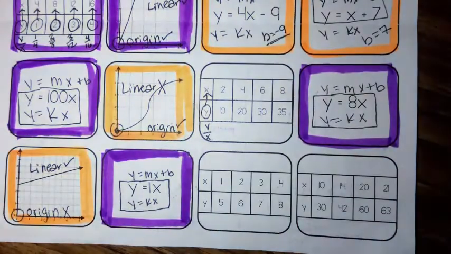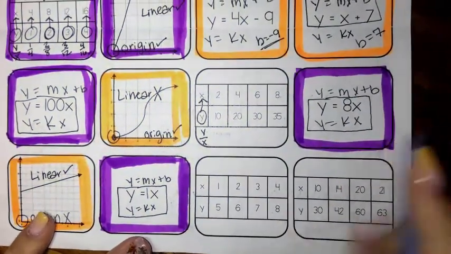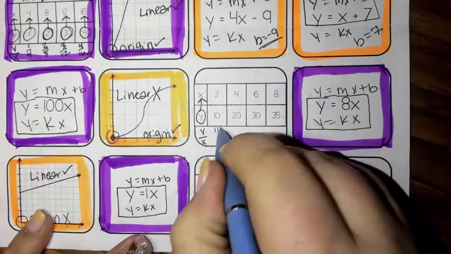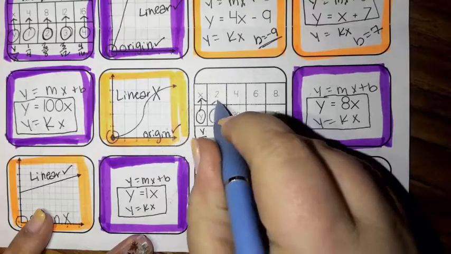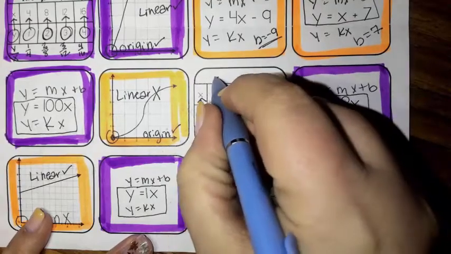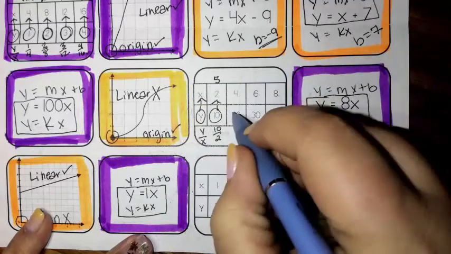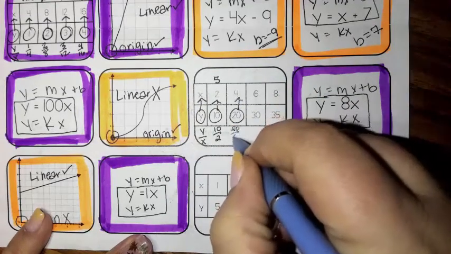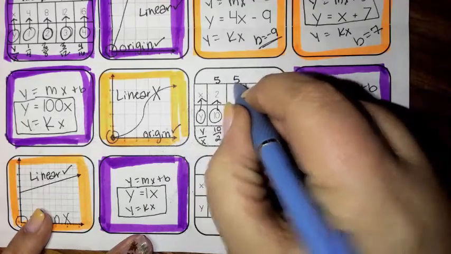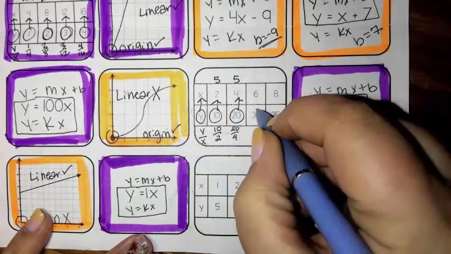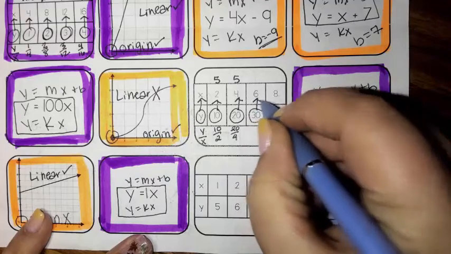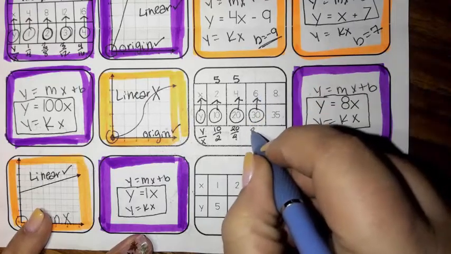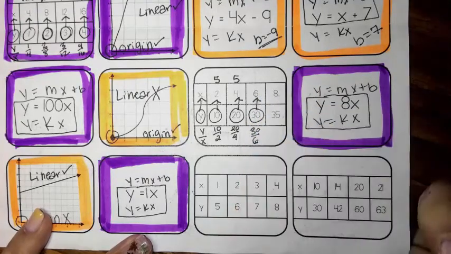We have 10 over 2, which is 5. We have 20 over 4, and 20 over 4 is 5. We've got y, 30, over x, its x value is 6, so 30 over 6 is 5.